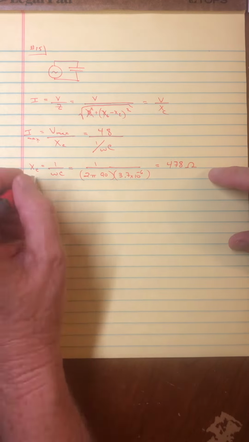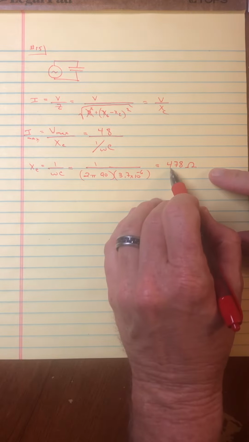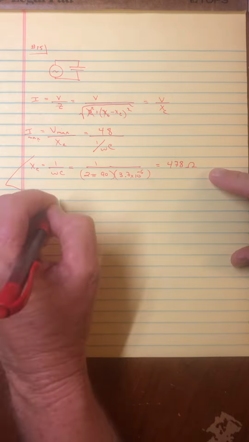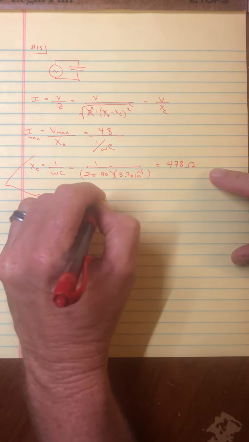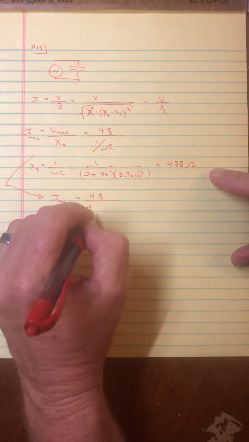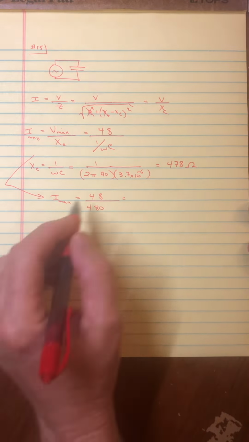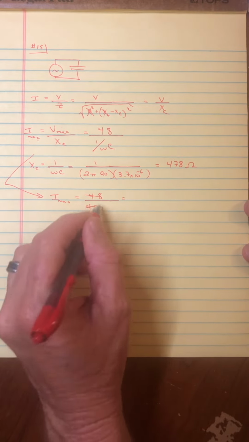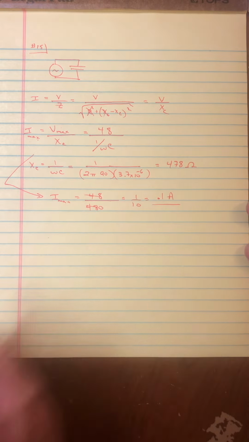All right, so now I can use that up here. And it looks like they tried to make this about 480 to cancel off with an even number here. So 48 divided by 480. I'll just save myself a little bit of calculator work and realize that 48 goes with 48, and you're left with 1/10, which is 0.1 amps.